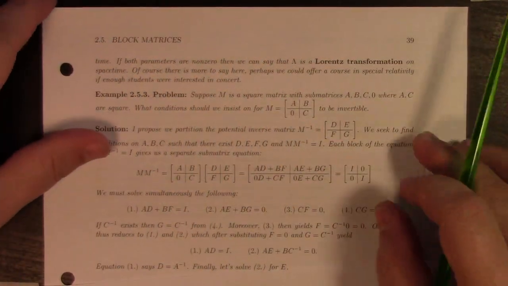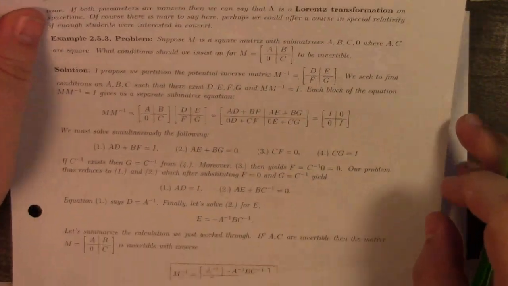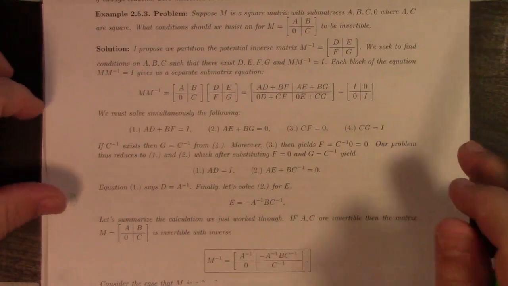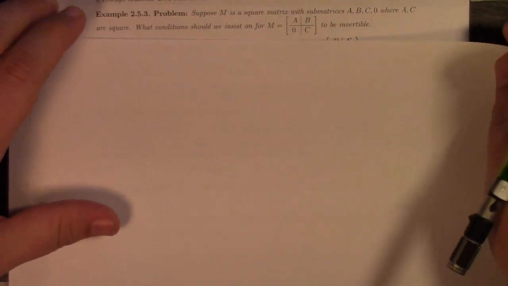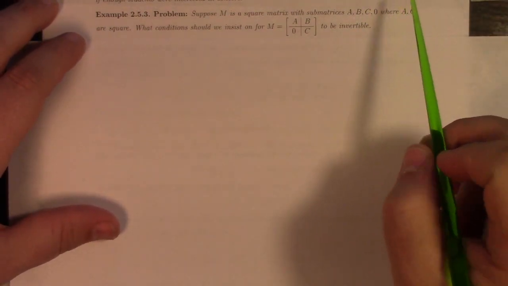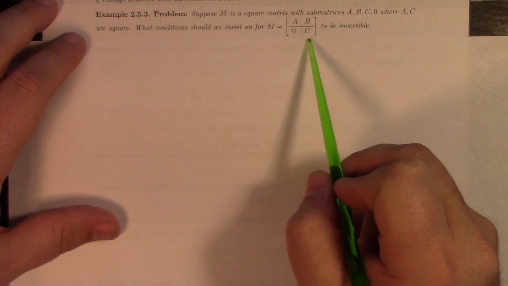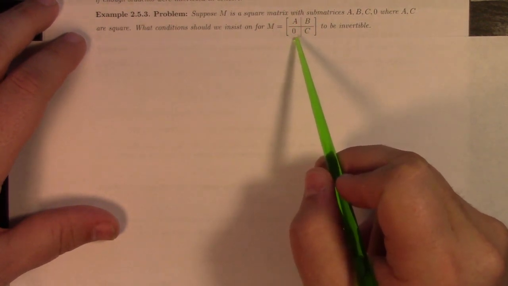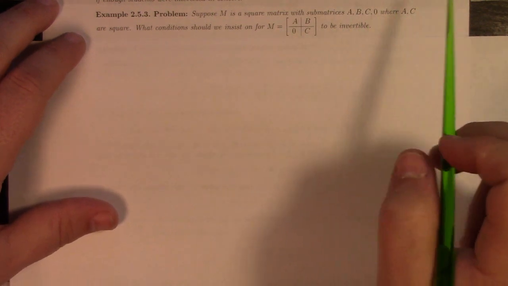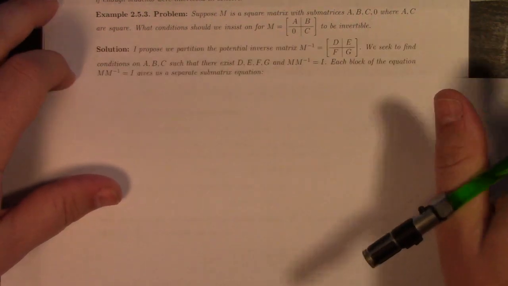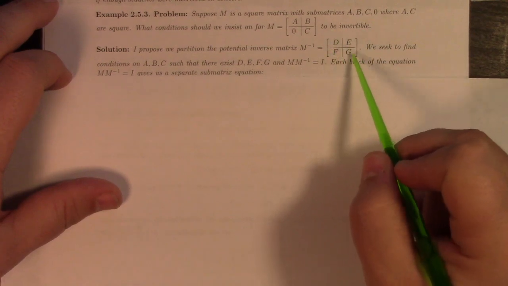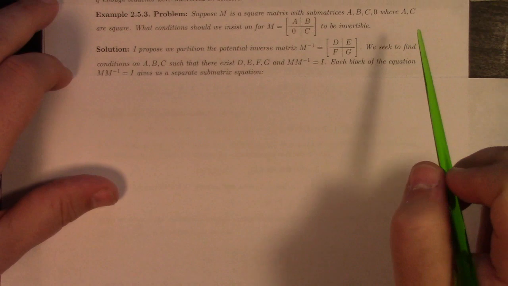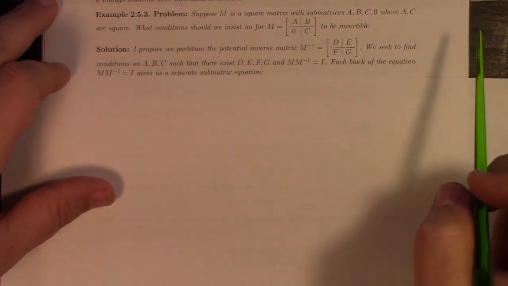This next page is a little bit more plain vanilla linear algebra kind of calculation. I've got a matrix with blocks A, B, C, and the question is, if I've got this block decomposition of M, what does it take for M to be invertible? And so what I do is I look for an inverse, which also has a corresponding block decomposition, and I'm assuming all the blocks are square to keep things relatively benign.